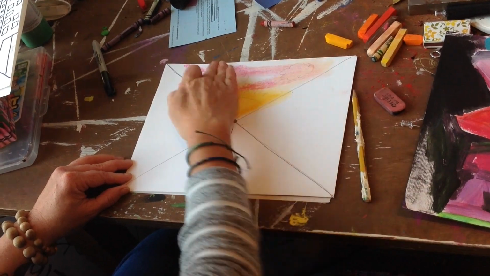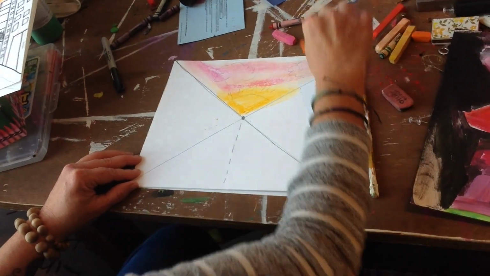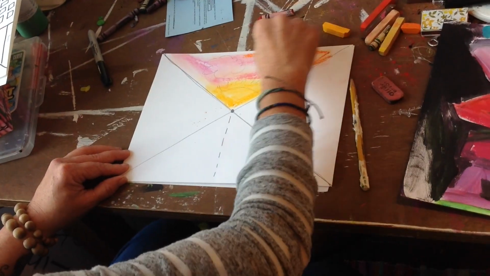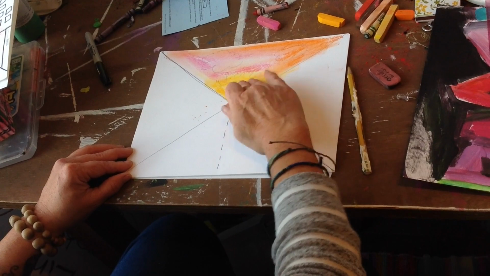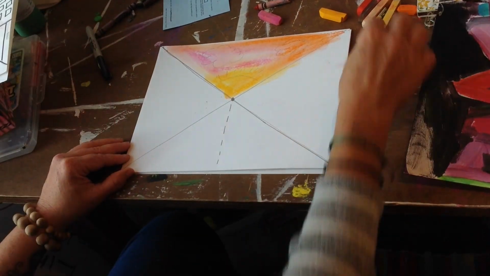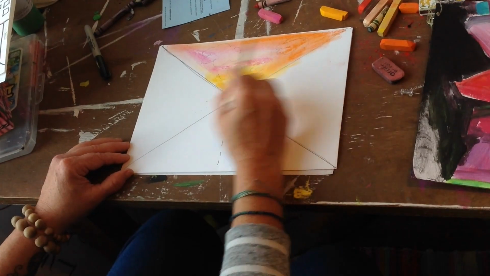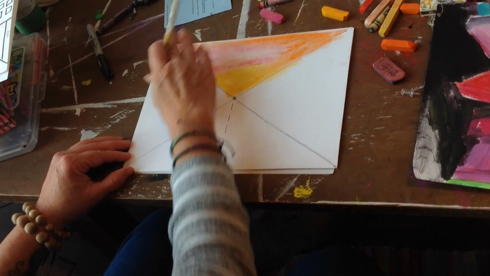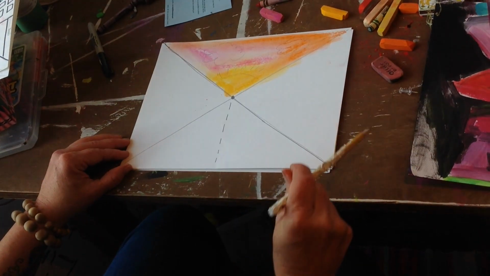Again, using the side of your crayon is going to help fill your space in quickly, but you can also take your time with colored pencils and fill that in. And again, you can add as much detail to the sky as you want, or just leave it as a simple sunset, sunrise.